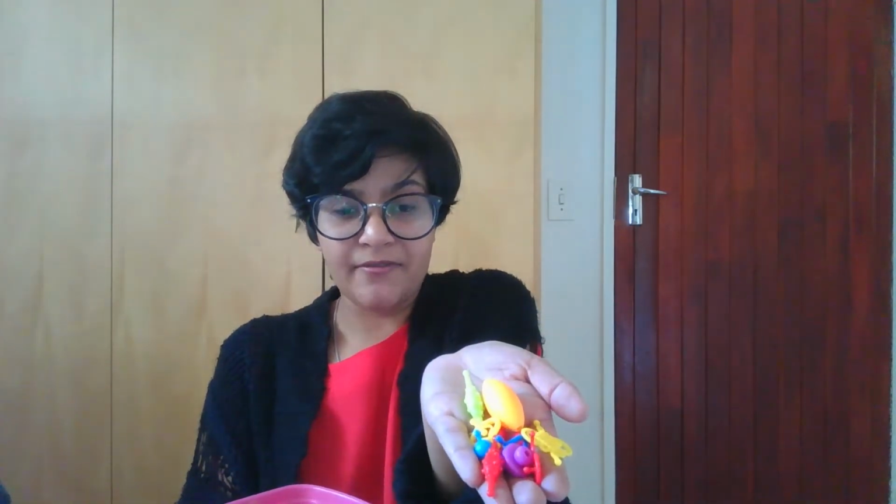So if you don't have colors, try and find something that you might have in your house to work with. If you have little blocks, you can count out 5 blocks, work with that. I have this box of little toys. You probably won't have this, but you might have something similar that you can just use to count with.